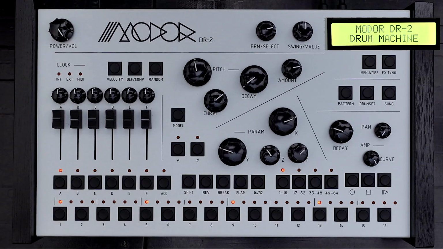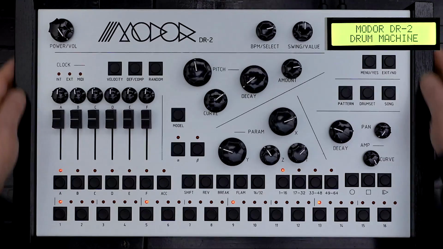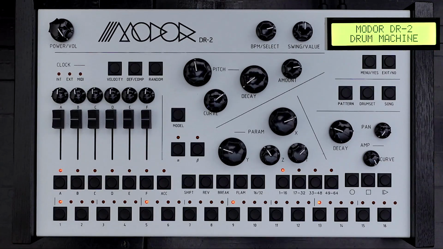Now, if this machine looks a little different from yours, be not alarmed. I have a habit, maybe a bad habit, of replacing the knobs. I've also sprayed the side panels black. But other than that, it's a dog standard DR-2.